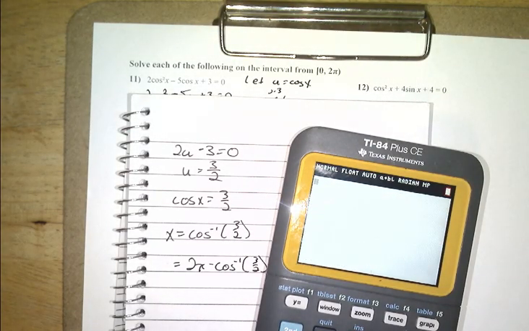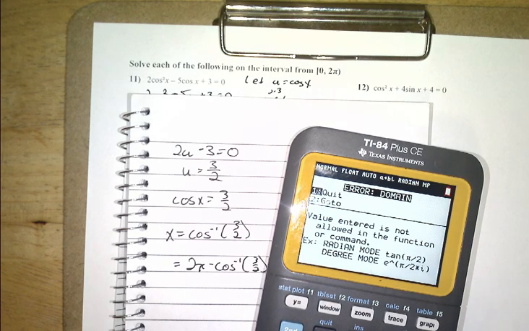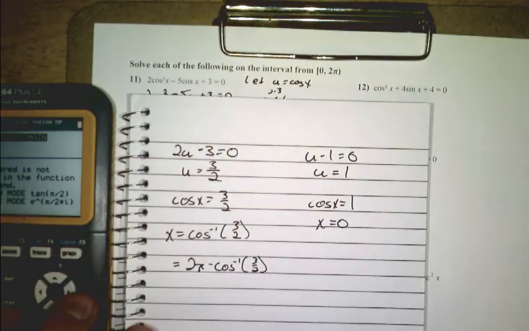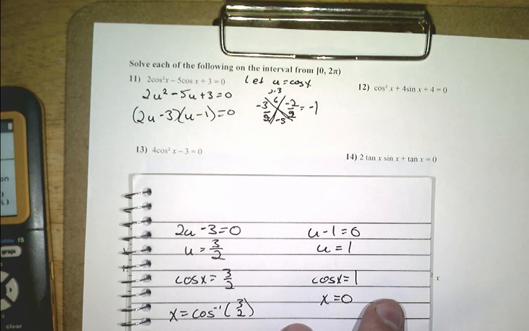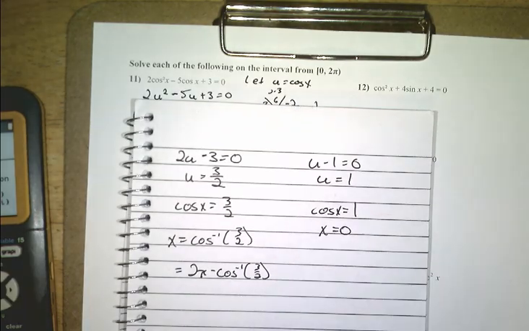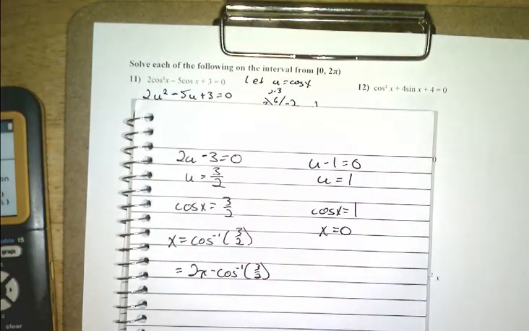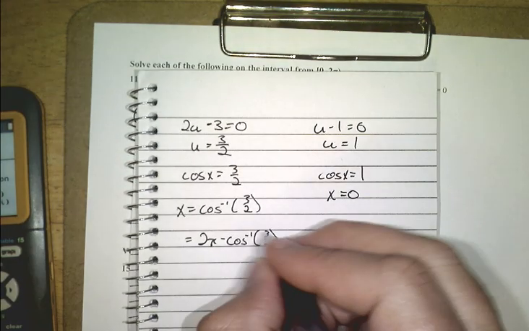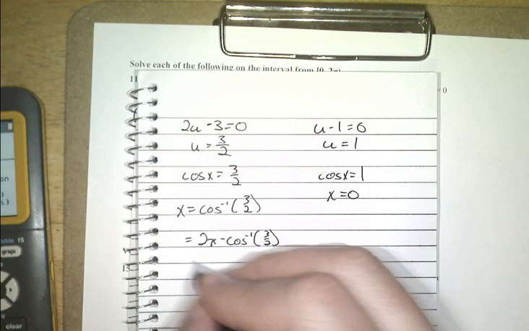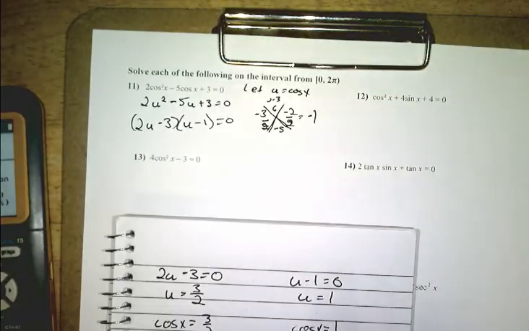Yes, battery low, but you're going to be a hero and make it through this last page. So inverse cosine of 3/2 is a domain error. Why is it a domain error? Well, that is because this is bigger than 1. Inverse cosine can only take a fraction between negative 1 and 1, so this is undefined. So 0 is our only solution.